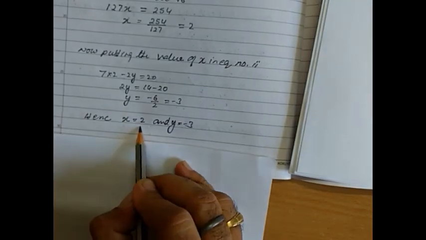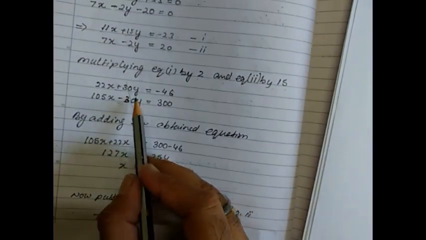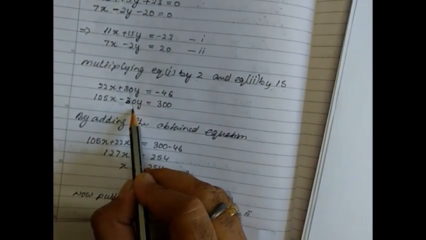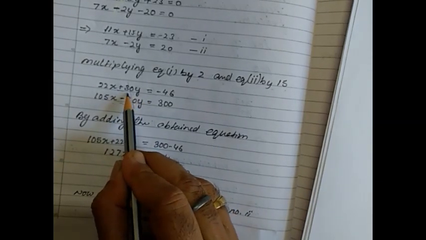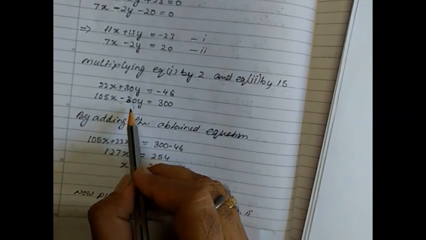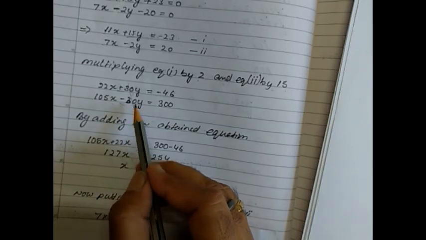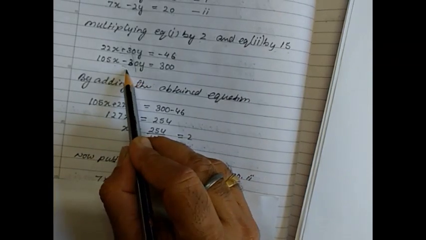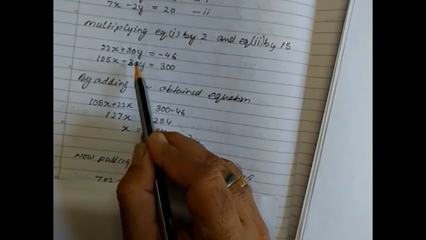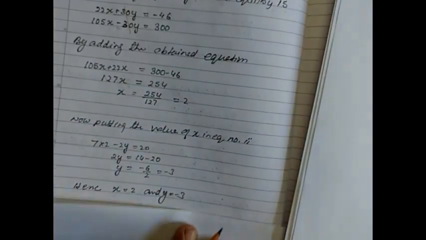So now you have seen what we have done: we found the LCM of the coefficients of the variable which we have chosen to eliminate. After choosing it, we checked whether to add or subtract the equations. Here we have done the addition and found the value. Okay, now we take up another example.